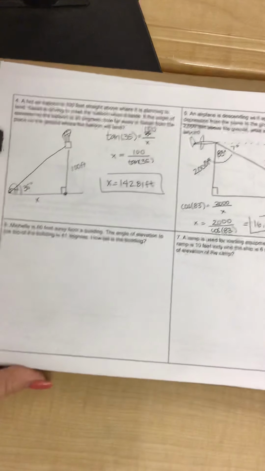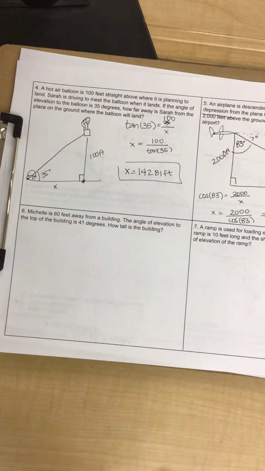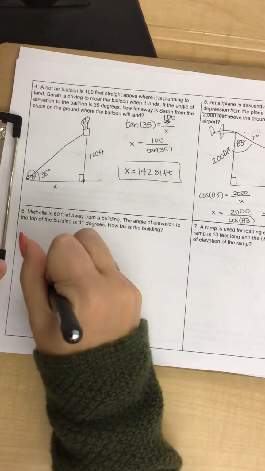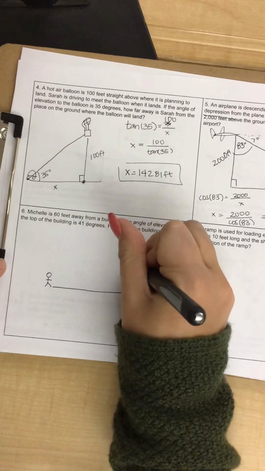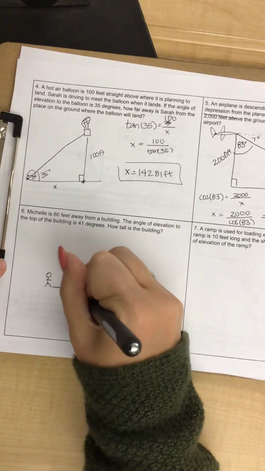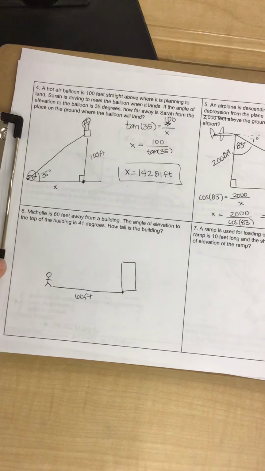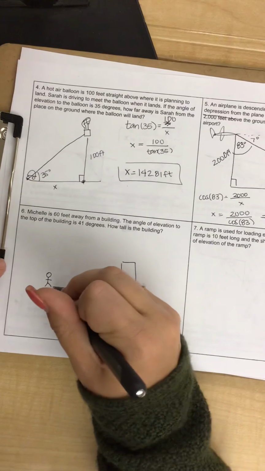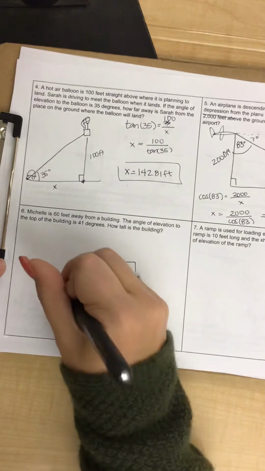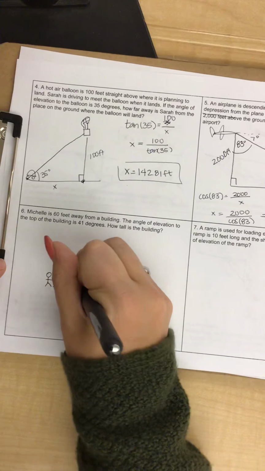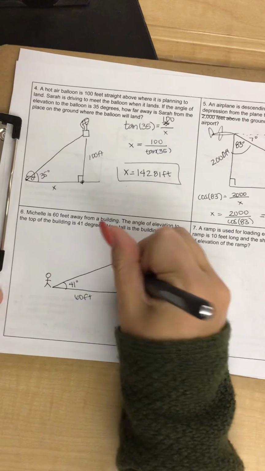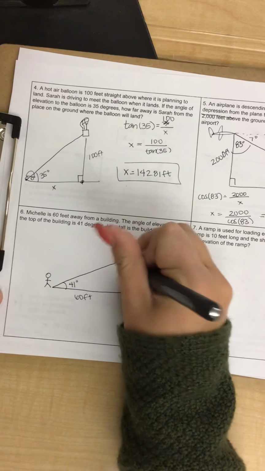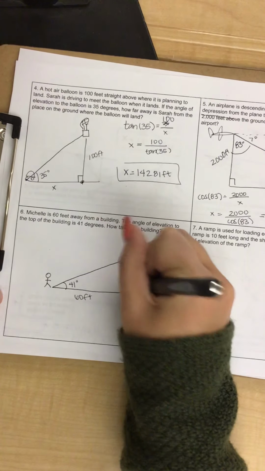All right, number 6, Michelle is 60 feet away from a building. So we got Michelle, we got a building, and she's 60 feet away. And she wants to know how tall it is. Okay, so we're going to go to the top of that building. And we said the angle of elevation is 41. Remember, elevation is angle up. Okay. So we want to know how tall the building is, so that's this right here. Okay. There's little windows and a door in the building.